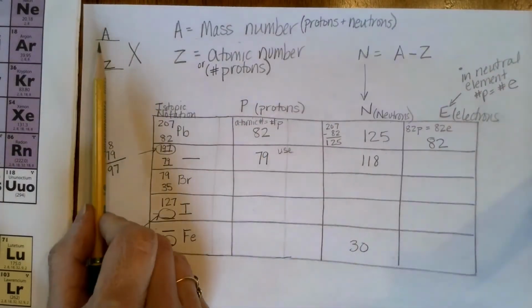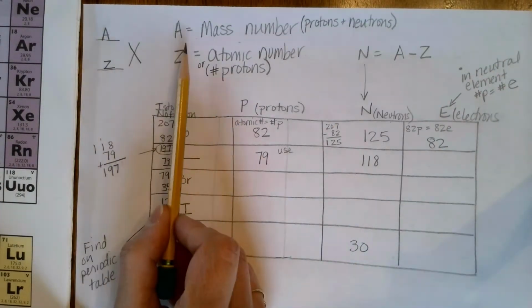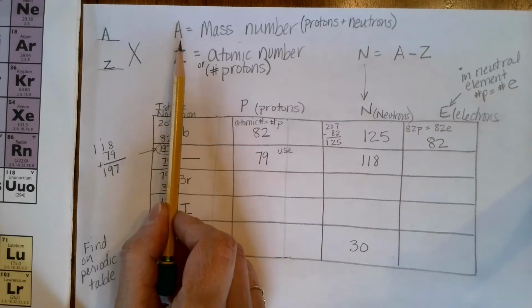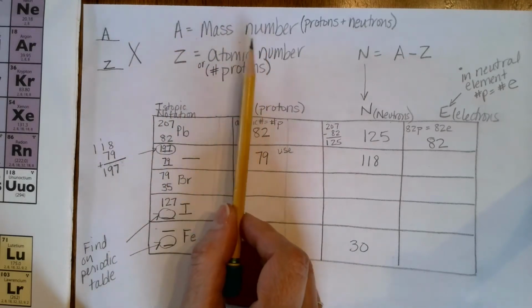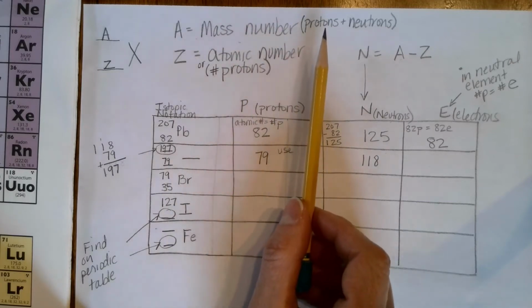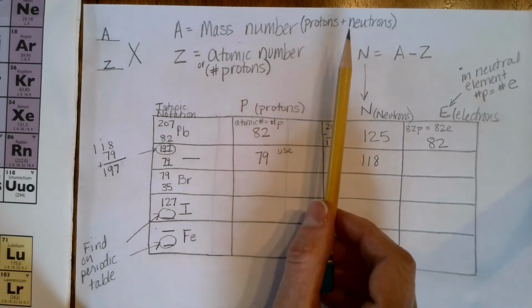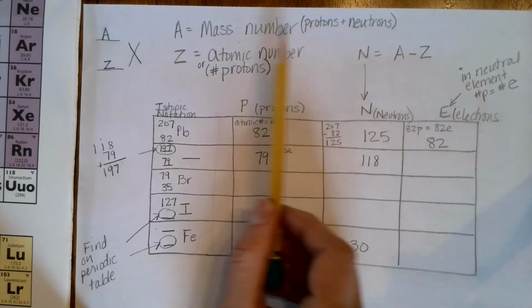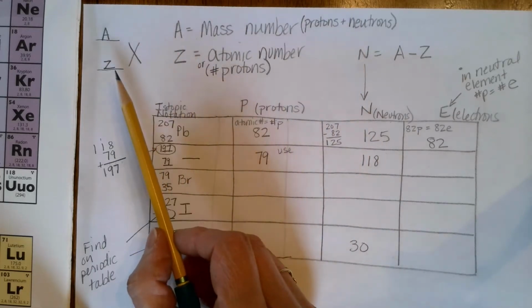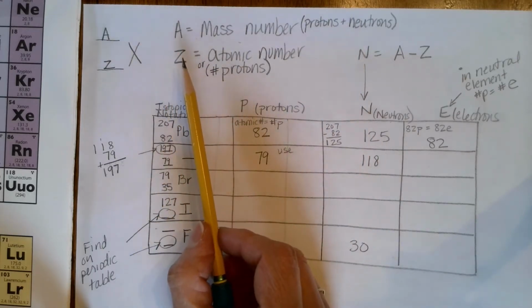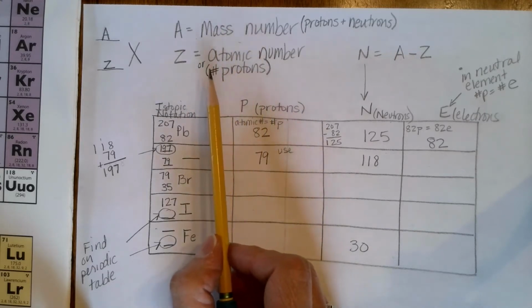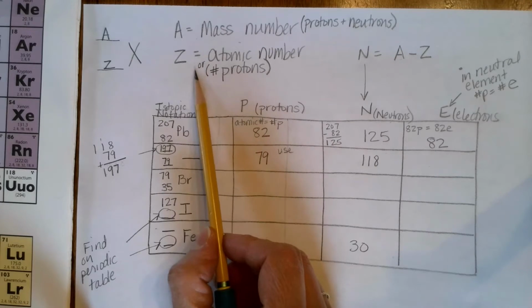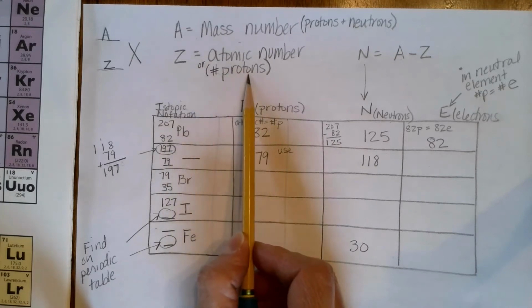On the top here where it says A, that A represents your mass number, and your mass number is the combination of protons and neutrons. The Z that you find down here is your atomic number, and that is the same thing as your number of protons.